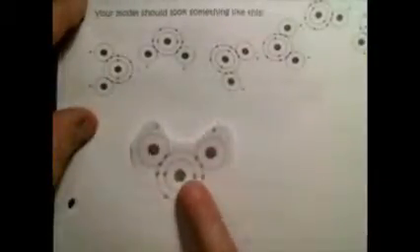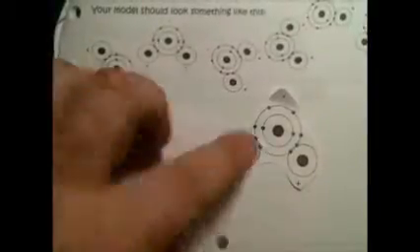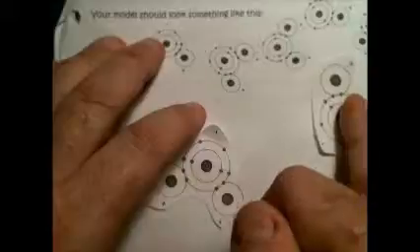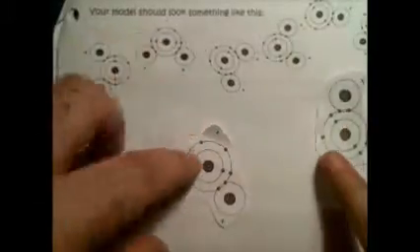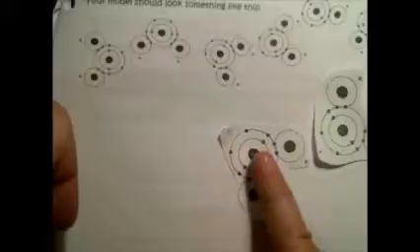And here I have actually cut out the molecules from the previous page. So I have this negative charge here. I'll line this up here. And that negative right here is going to attract a positive of another molecule. So they'll kind of line up like that.